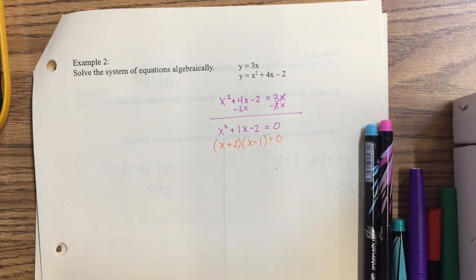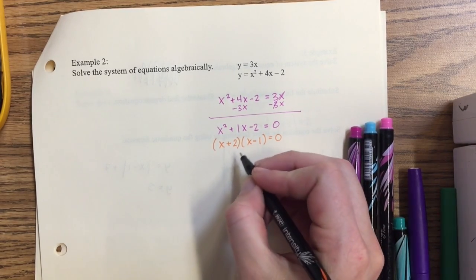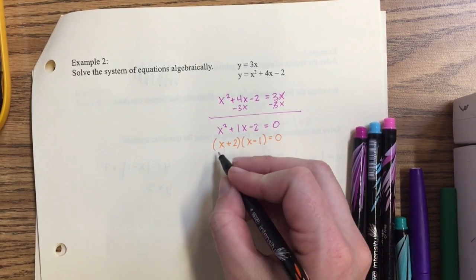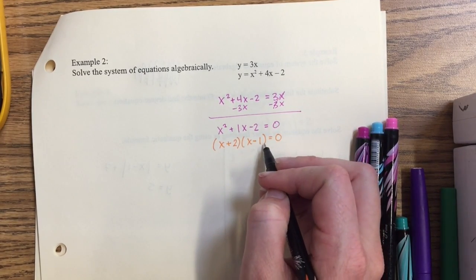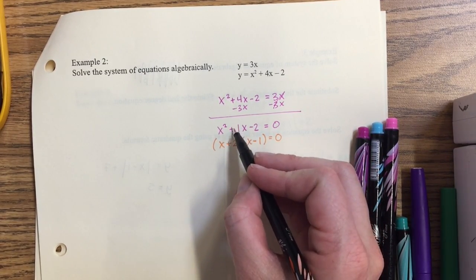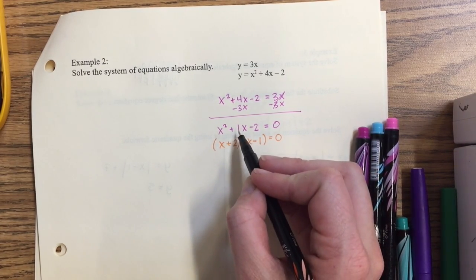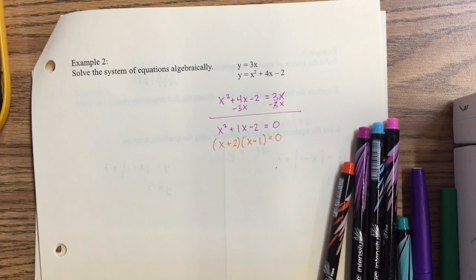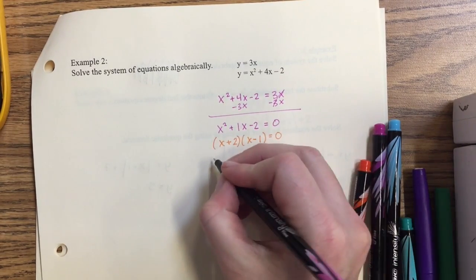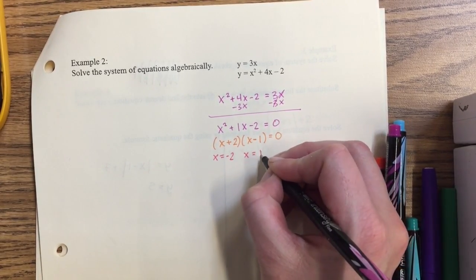When I factor it, we put our parentheses. Then we have the x's in front. Multiples of 2 would be 2 times 1. And my sign would be a positive 2 and a negative to add up to positive 1. After factoring, I now can solve it and say that x equals negative 2, x equals positive 1.